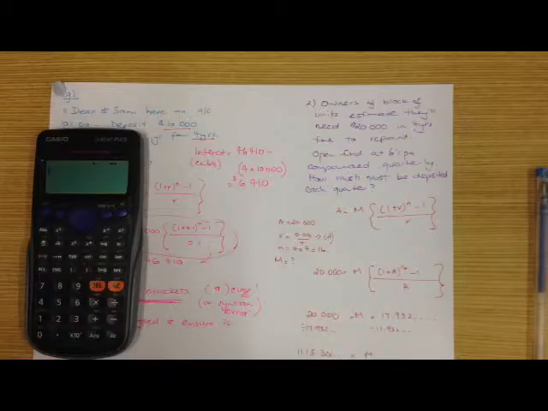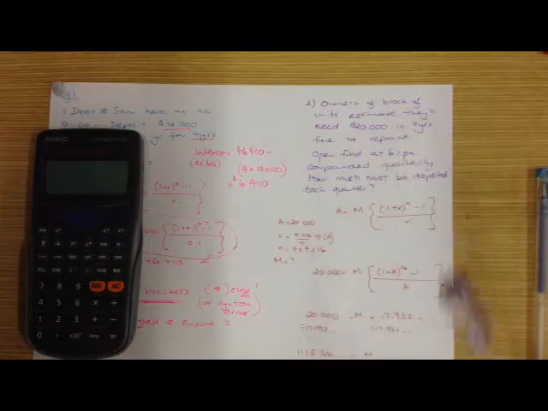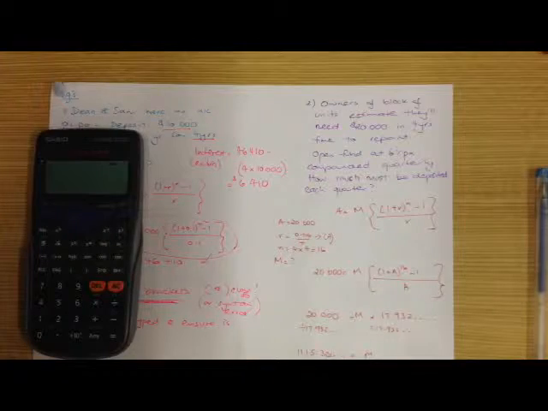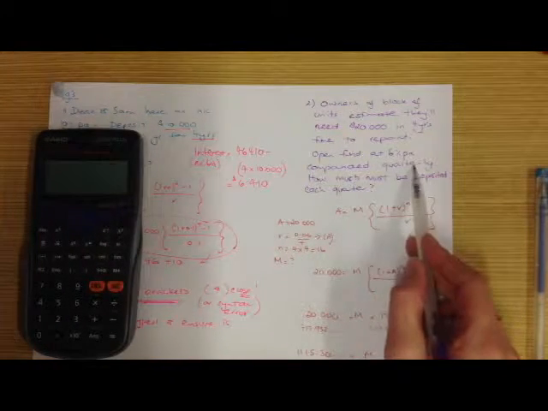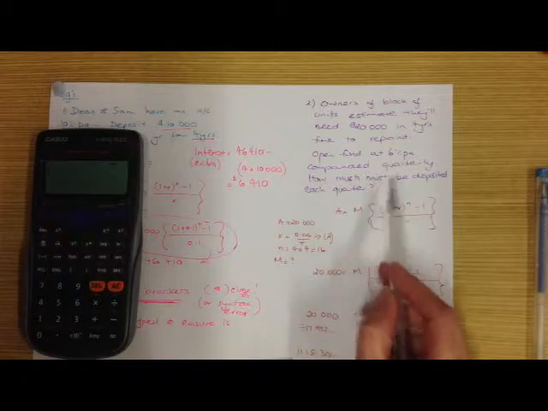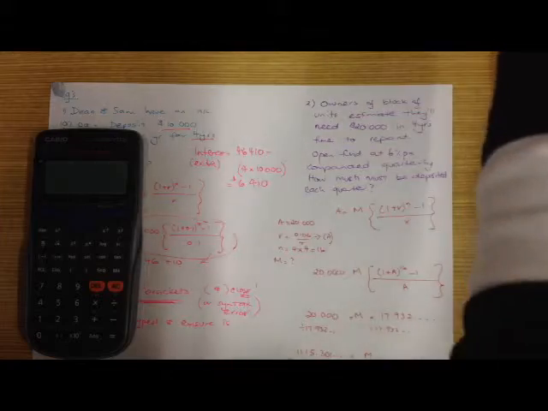Okay, the owners of a block of units estimate that they'll need $20,000 in 4 years' time to repaint their unit block. They open a fund at 6% per annum, which is compounded quarterly. And what we need to know is how much must be deposited at each quarter. So we're trying to find the contribution.